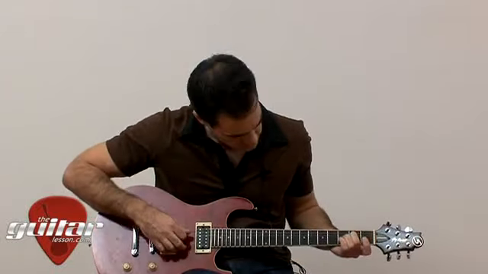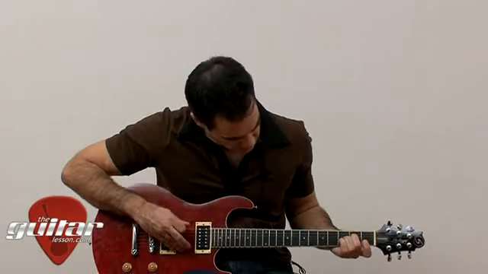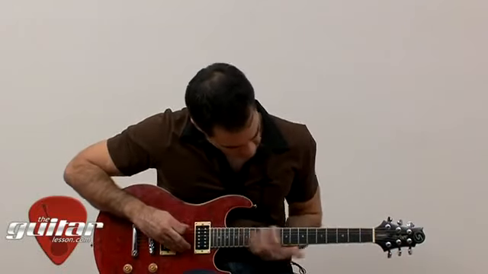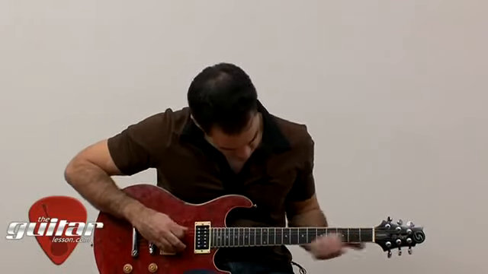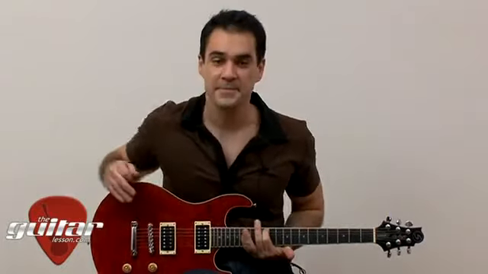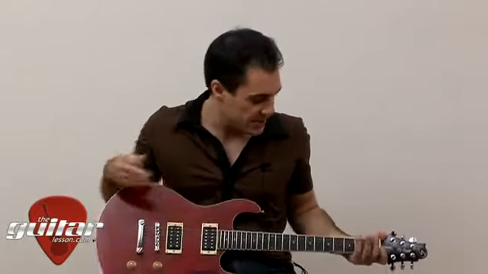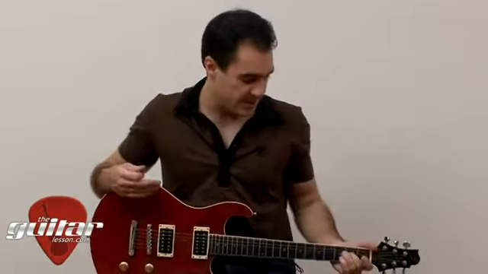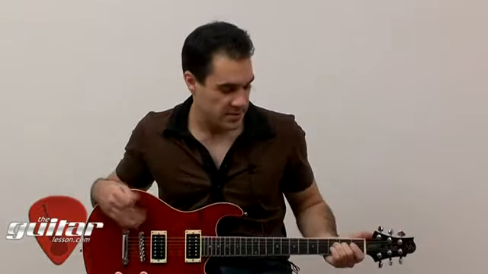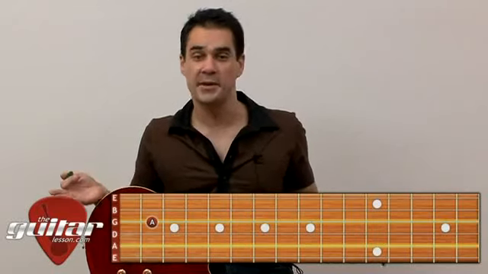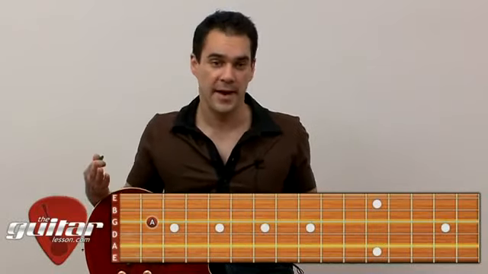Just listen to it. You see? So it's the same note. Obviously, there's a bit of a difference in the tone of the strings, but you know, it's the same note. So two strings down and two frets higher will be the same note, only one octave higher.